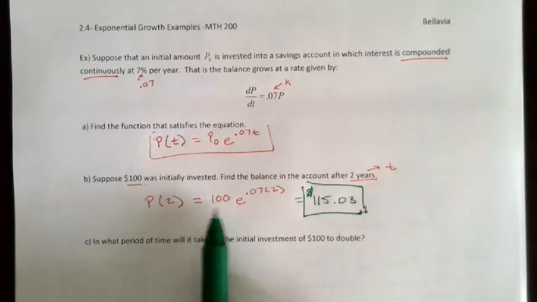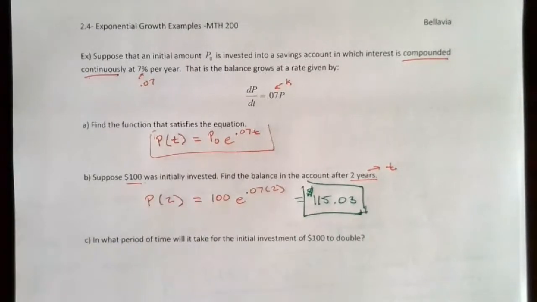They're telling us some more information. We can figure out how much would be in there at a certain time t, because P is really a function of t. So at any time t in the future, we should be able to determine how much would be in the account as long as I knew the initial amount.